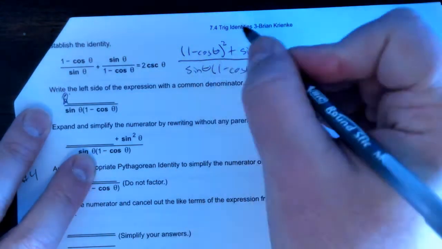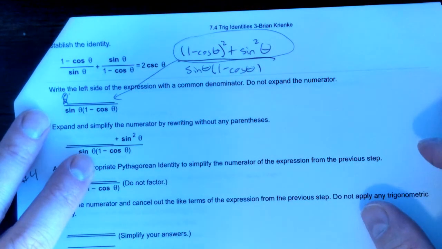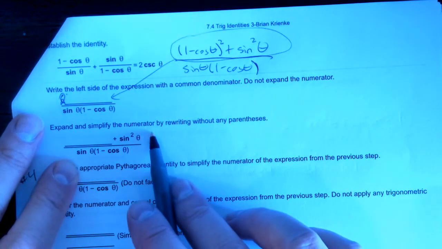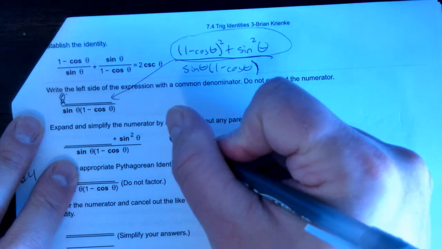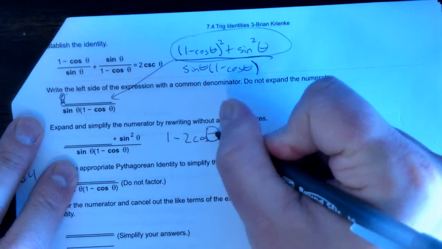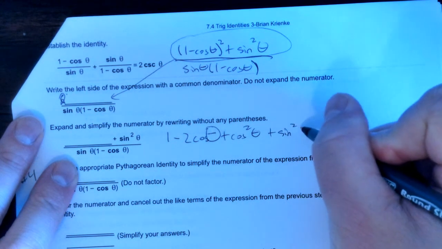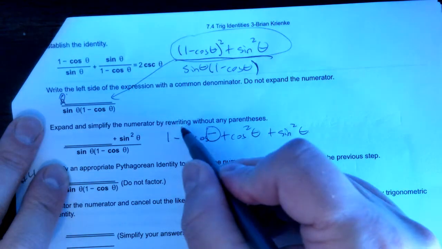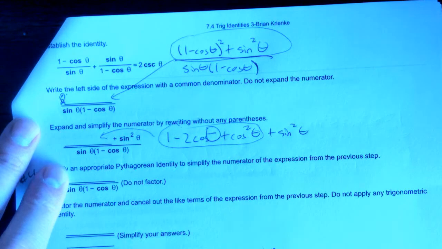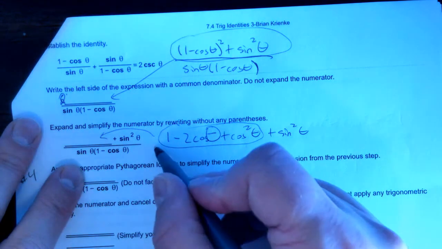Well, I'm just going to draw an arrow. Then they want you to expand it. And this is the part that goes right there. That plus sine squared is there, and then I have got the same denominator.